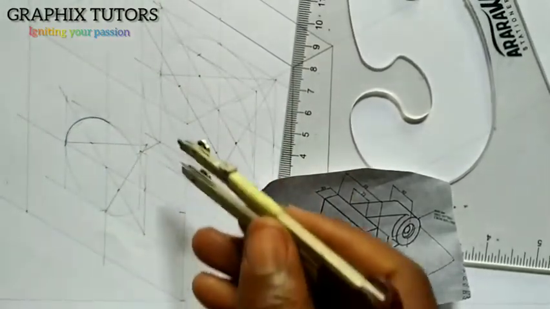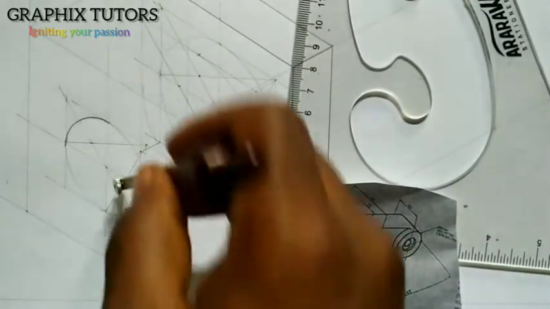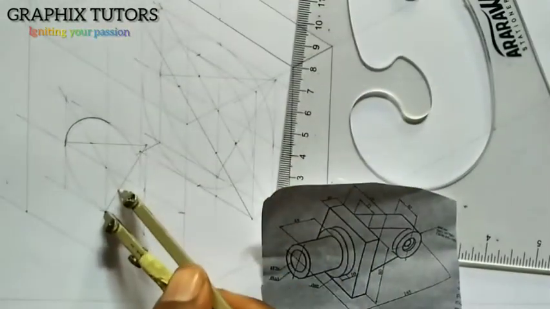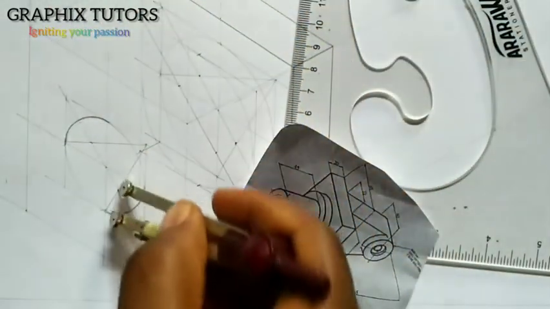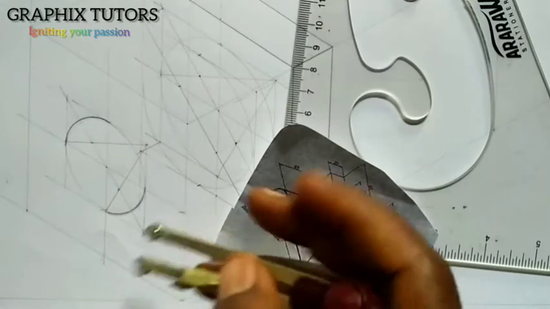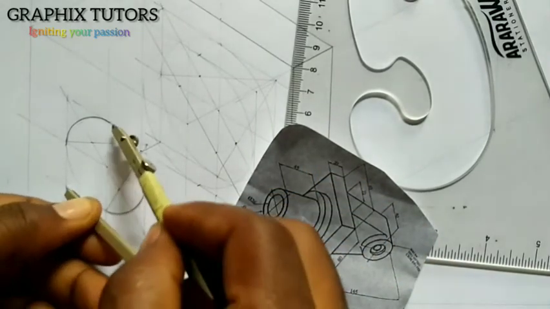Right? And I'll come to that point too here. I have that too. And I'll place it here also to get this.